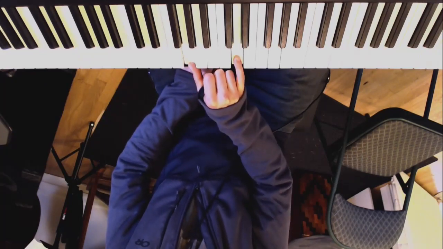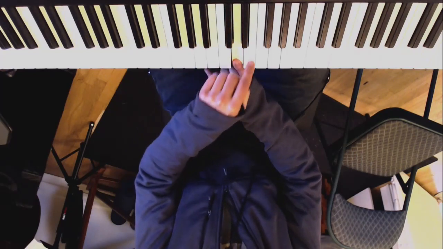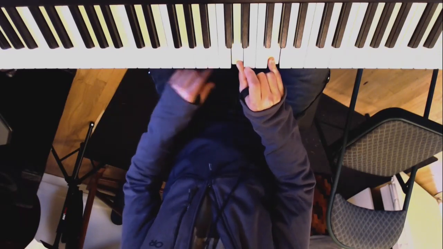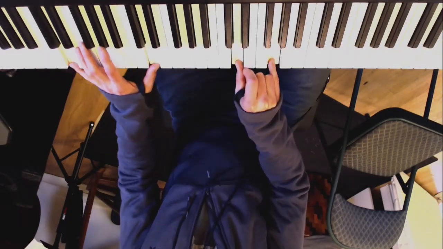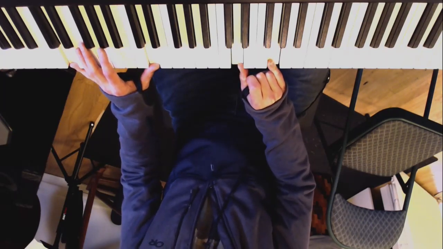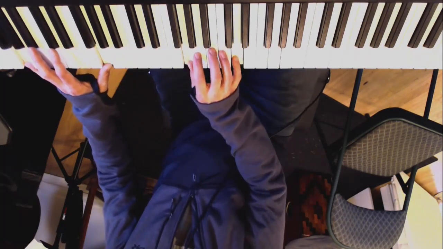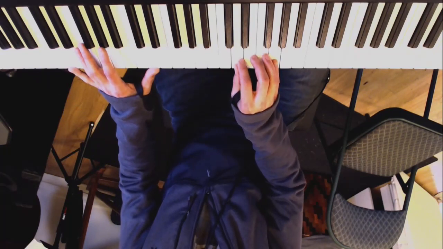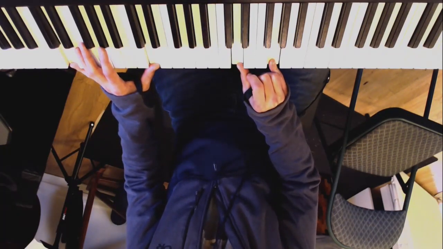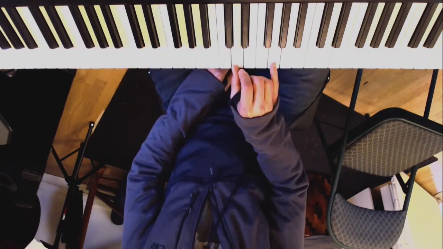Now, if I take this G and I move it up an octave, G, A, B, C, D, E, F, G, I still have a G5 chord, but when the D is on the bottom, it sounds very unstable by comparison. Listen to how grounded this sounds, how unstable this sounds. Very different sounds, even though it's kind of the same notes. So that's the first inversion.